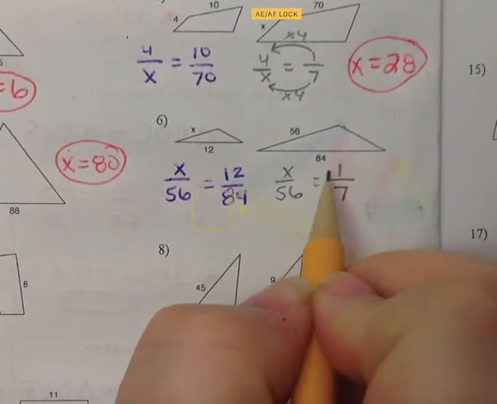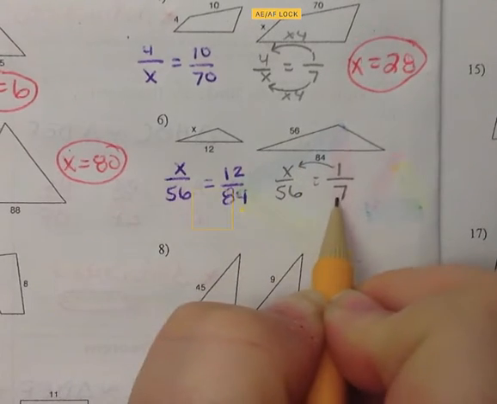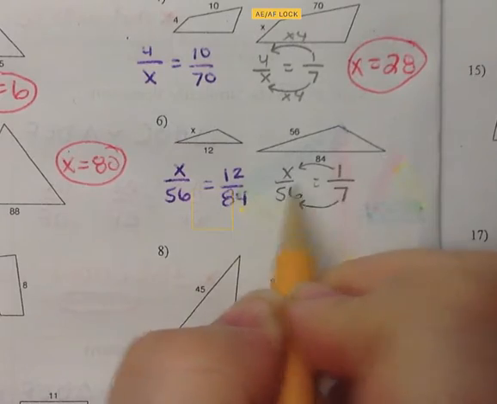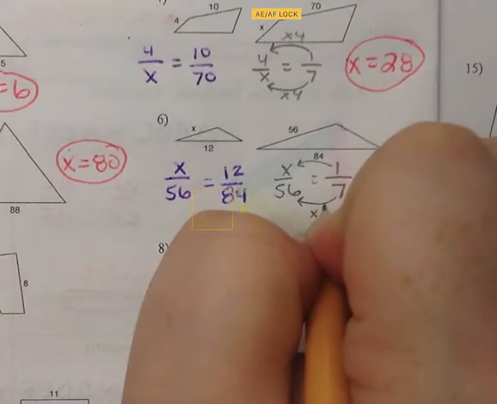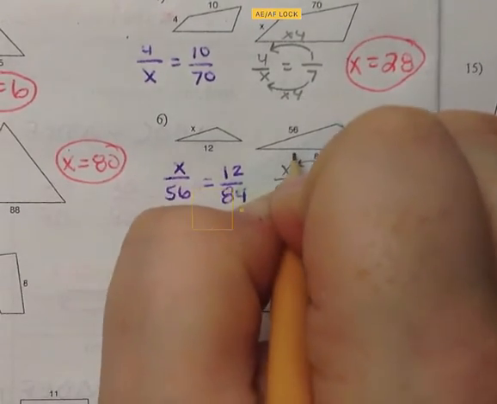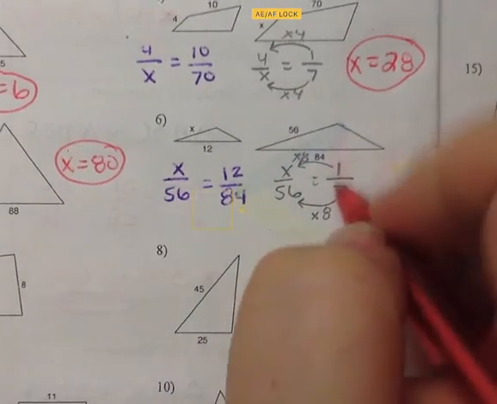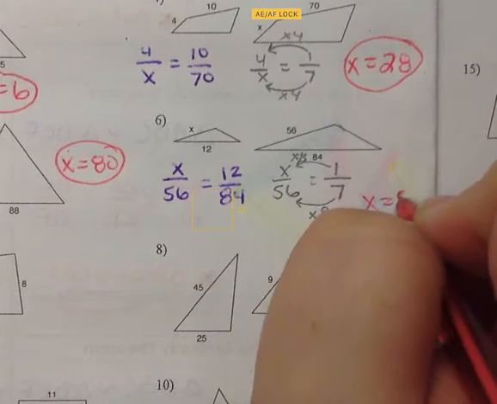So now we want to go from 1 to x. So from 7 to 56. 7 times what gives you 56? You have to multiply by 8. 7 times 8 gives you 56. We'll do the same thing here. So 1 times 8 is 8. So x is equal to 8.